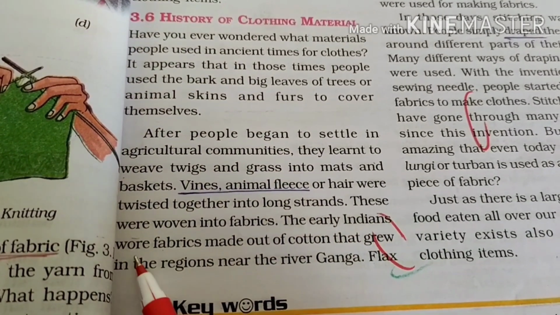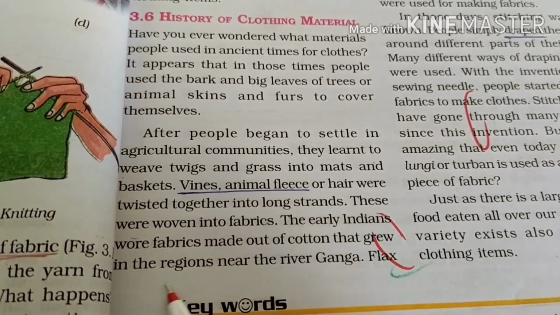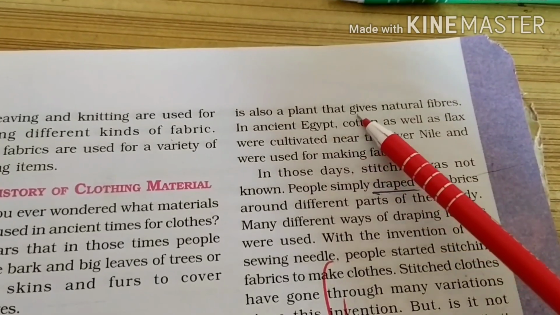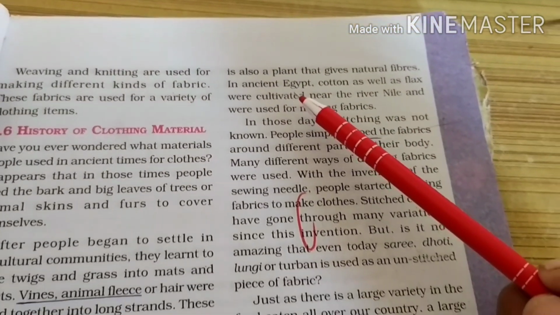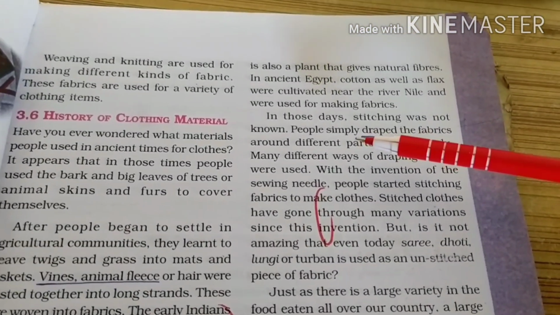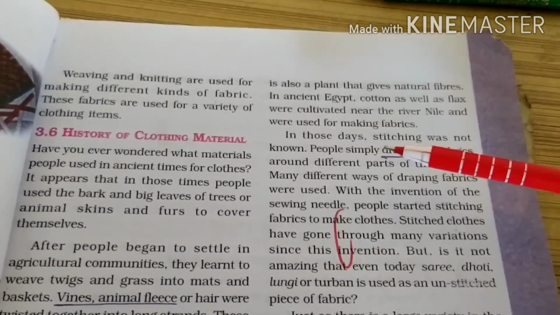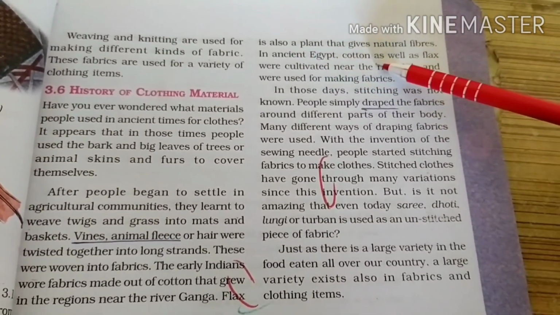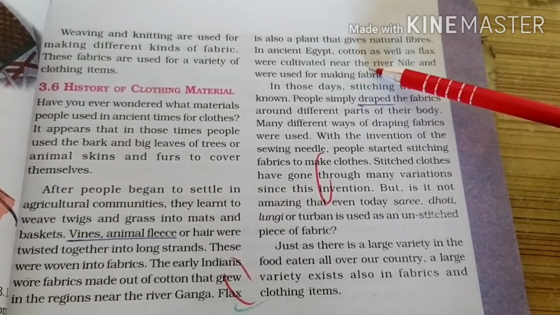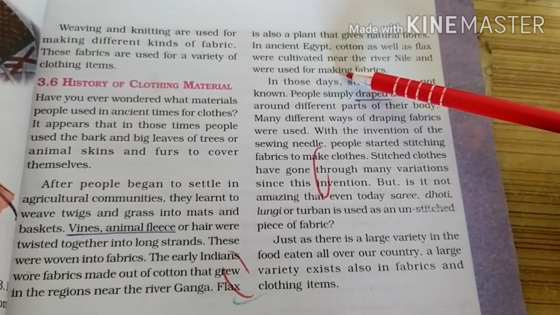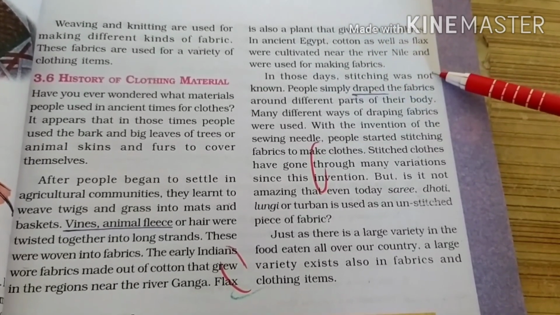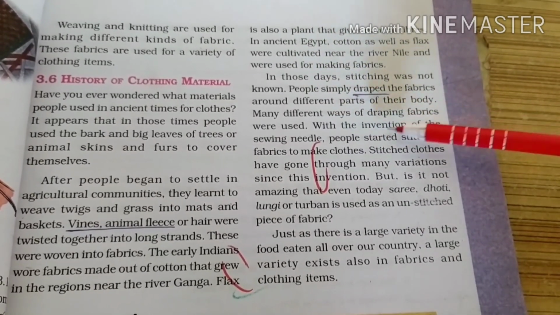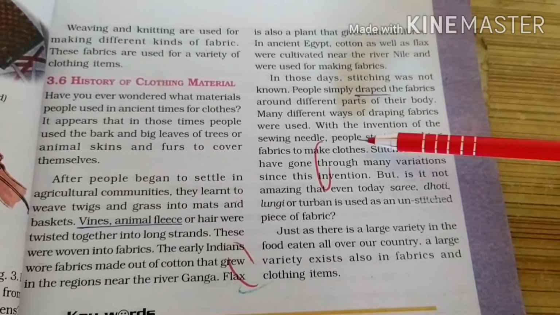The early Indians wore fabrics made out of cotton that grew in the regions near the river Ganga. Flax is also a plant that gives natural fiber. Already I have told you examples of plant fiber: cotton, jute, flax and coir, which is coconut fiber. In ancient Egypt, cotton as well as flax were cultivated along the river Nile and were used for making fabrics. In those days, stitching was not known. People simply draped the fabrics around different parts of their body. Many different ways of draping fabrics were used.